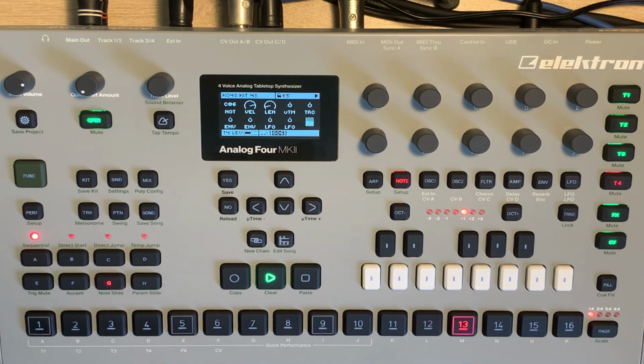That's the nice thing about this kind of stuff. Just put a kick drum underneath it and techno. Anyway, that's just a little bit of experimentation.